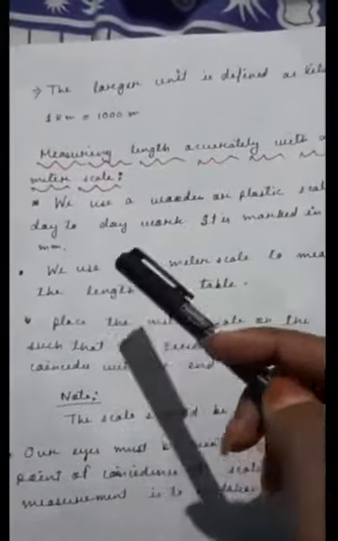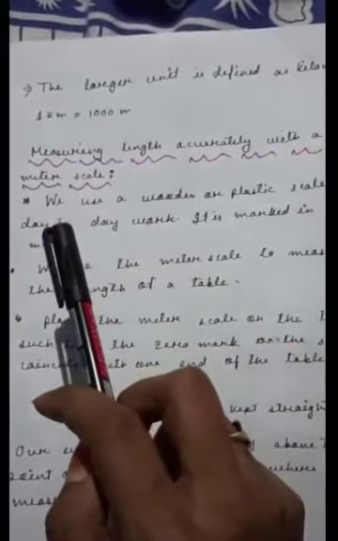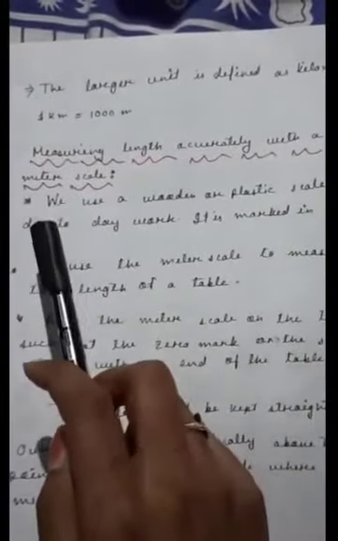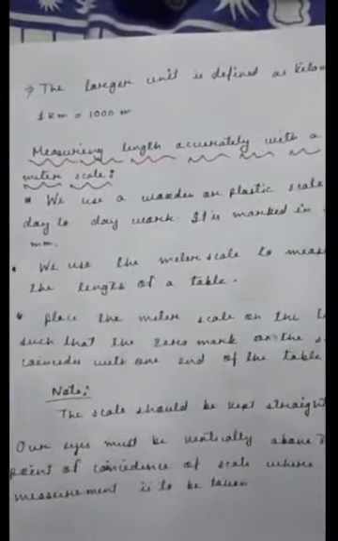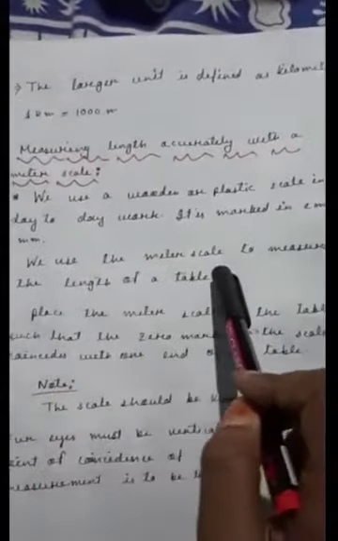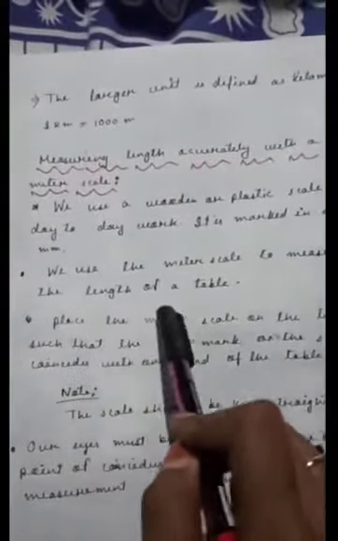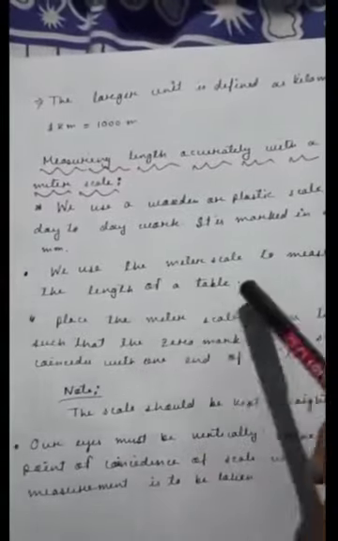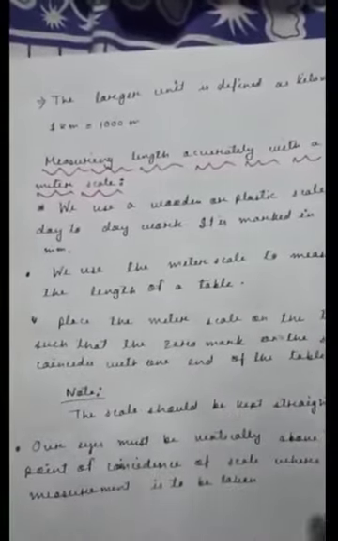Measuring length accurately with a meter scale. How do we measure the length accurately? That is the big question here, isn't it? You already know that you use a wooden or plastic scale in your day-to-day work, isn't it? It is marked in centimeters and millimeters. We use the meter scale to measure the length of a table and other small objects, isn't it? So now let's do an activity.